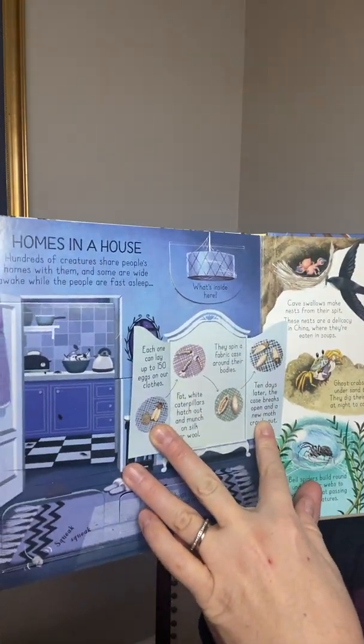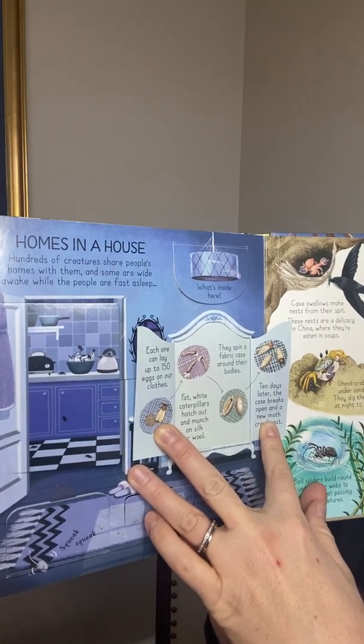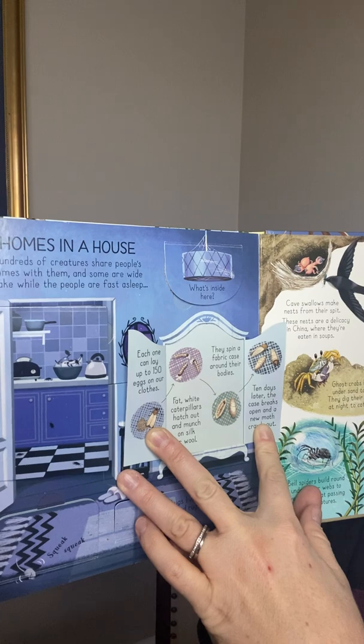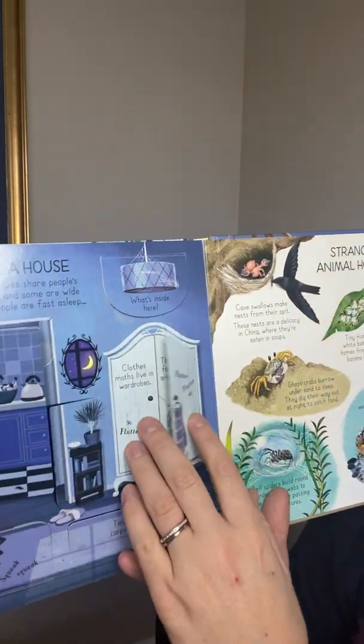Each one can lay up to 150 eggs on our clothes. Fat white caterpillars hatch out and munch on silk or wool. They spin a fabric case around their bodies. 10 days later, the case breaks open and a new moth crawls out.